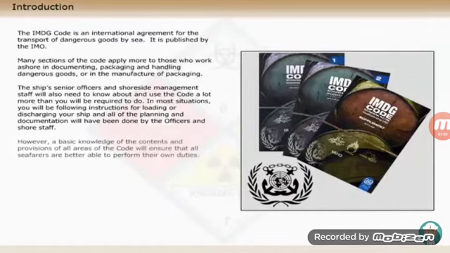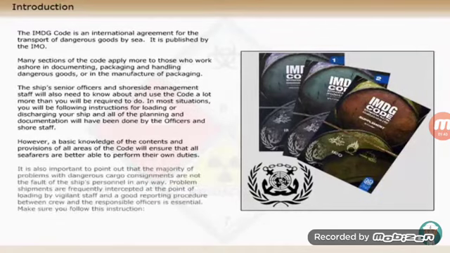It is also important to point out that the majority of problems with dangerous cargo consignments are not the fault of the ship's personnel in any way. Problem shipments are frequently intercepted at the point of loading by vigilant staff, and a good reporting procedure between crew and the responsible officers is essential. Make sure you follow this instruction. If you see something you are not sure about, report it.